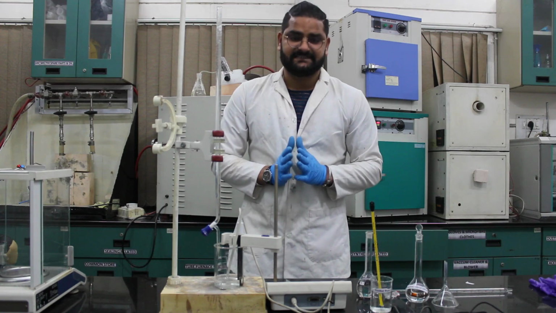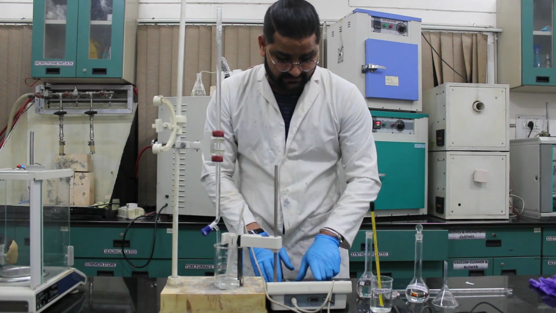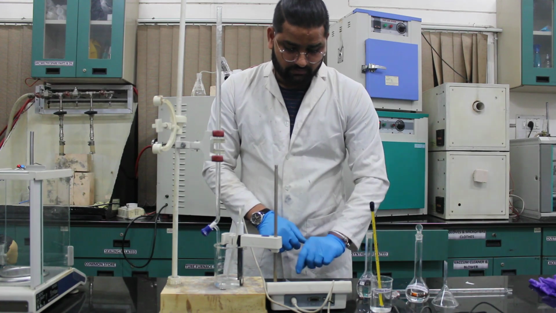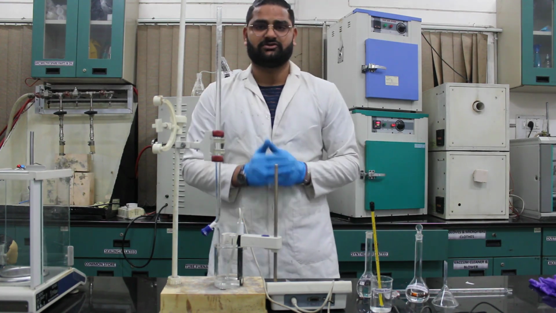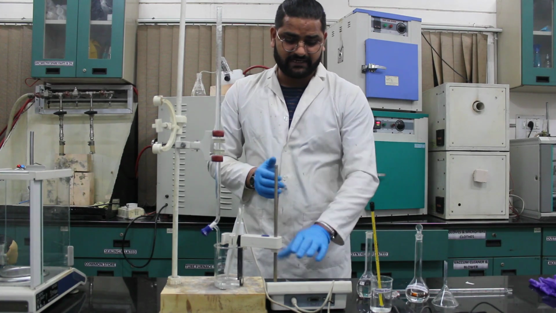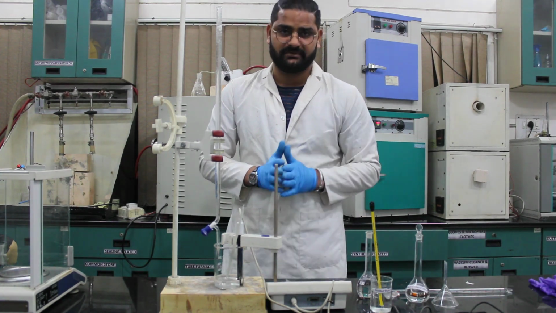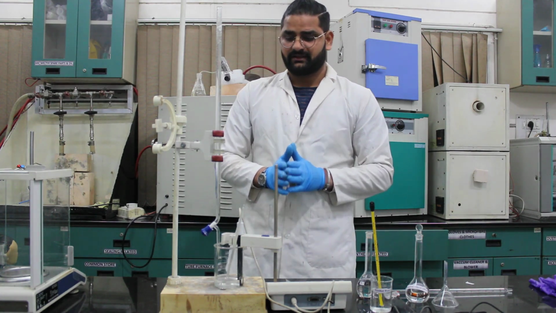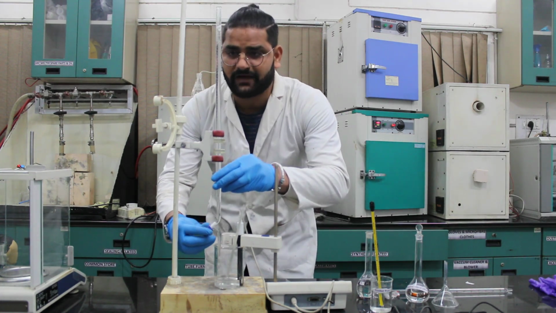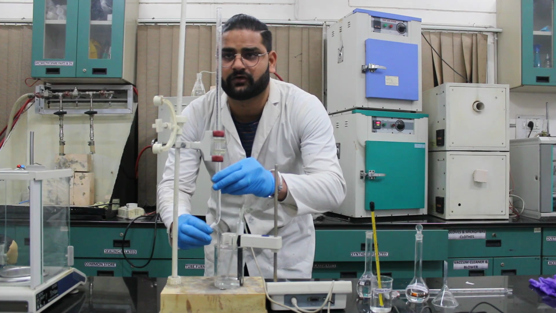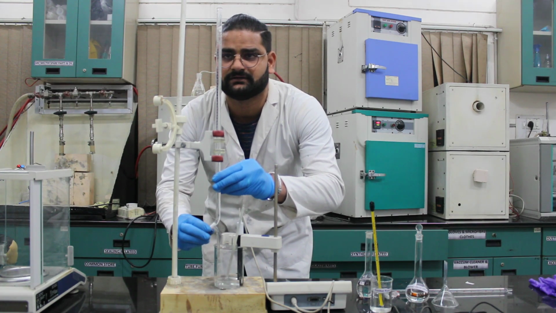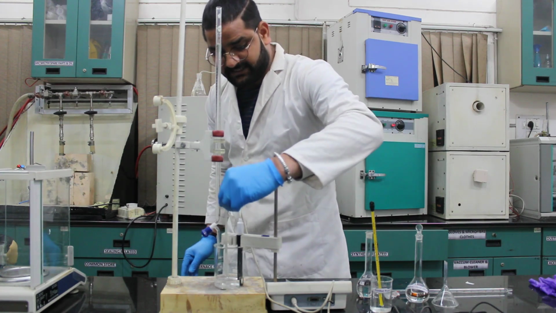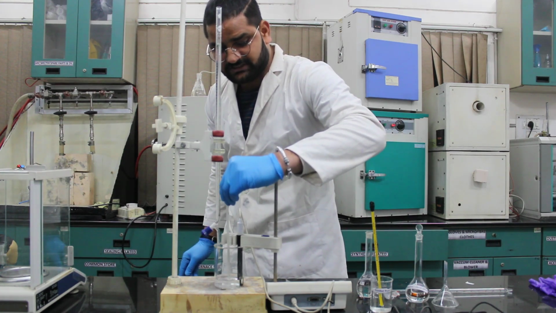After putting in this HCl solution, first we will note down the potential value, the EMF value, for this HCl solution, which we can directly measure from this potentiometer. Then we will add 0.5 ml of NaOH solution from the burette to the HCl solution, and we will stir the solution gently using this glass rod.